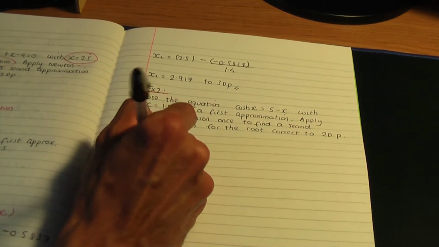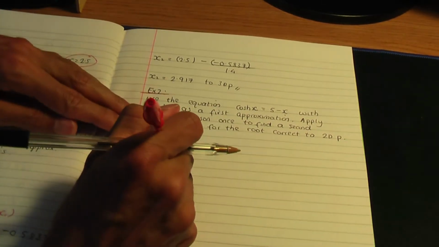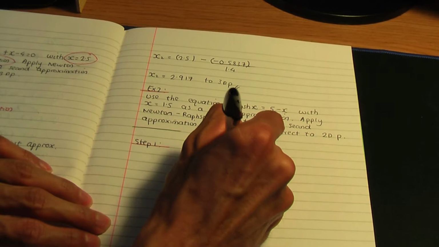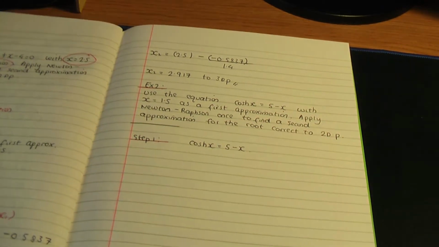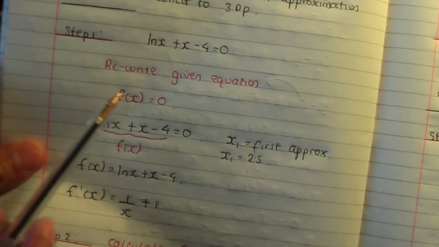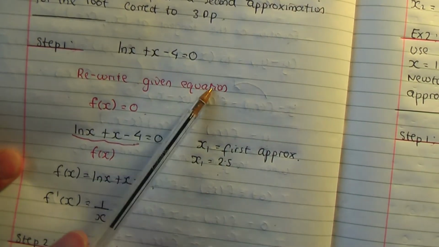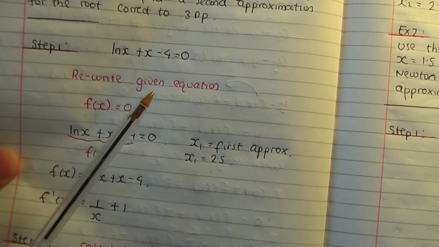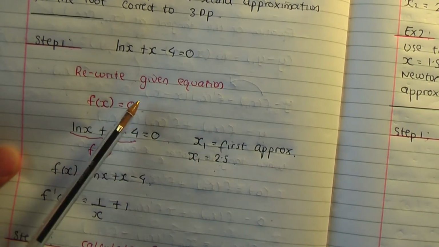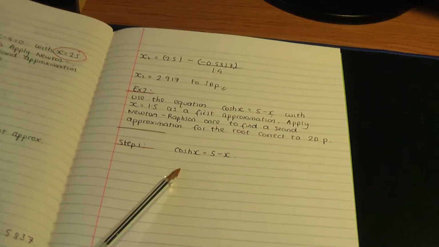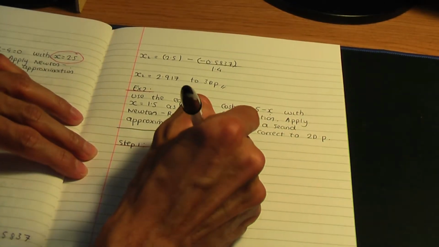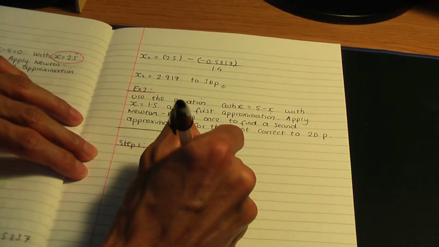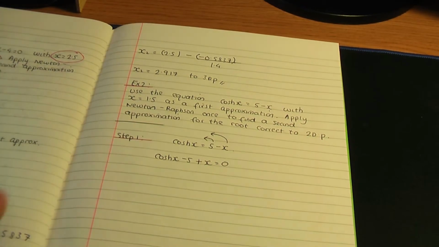So step number 1. We have the equation hyperbolic cos x equals 5 minus x. So let's go back to the previous example. I've written in red, rewrite this given equation so that you have f of x equals 0. So you need to bring all of your terms to one side, making the other side 0. If I bring these two terms on the right to the left, I'll have hyperbolic cos x minus 5 plus x is equal to 0.